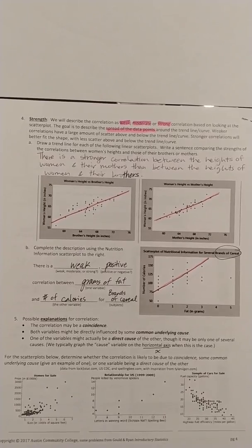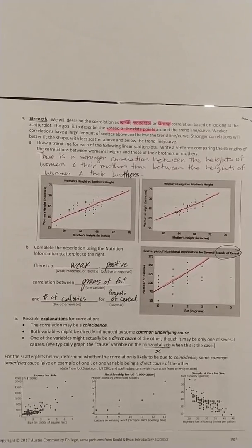So really we have three main explanations for correlation. What we call a coincidence, so there's nothing going on between these two variables. It just so happened. There's an underlying cause, so there's something that is influencing from one to the other, but we may have to do a little bit of investigating to find this out. It's not very obvious. And then a direct cause, which means this one actually causes the other one.